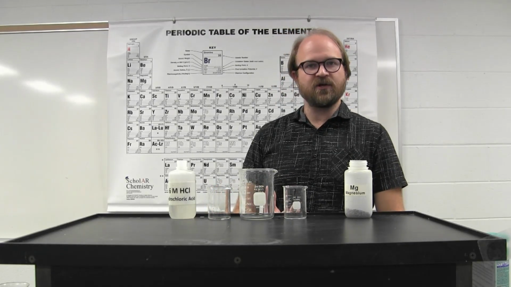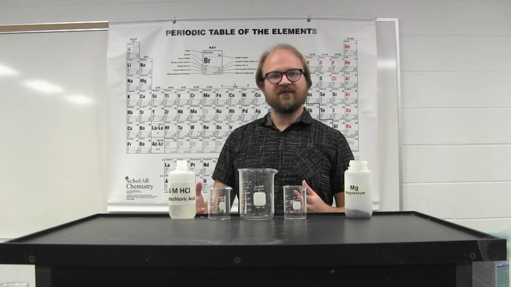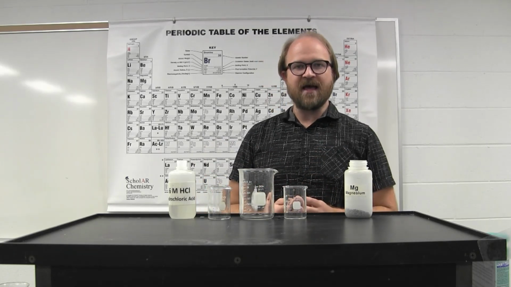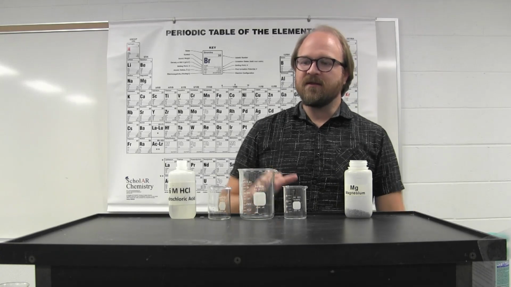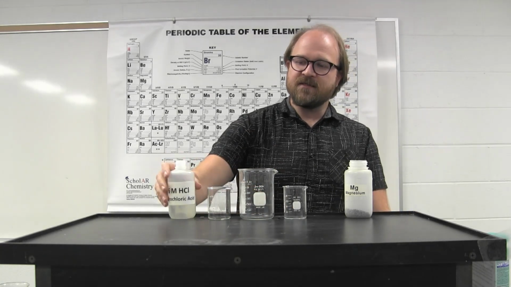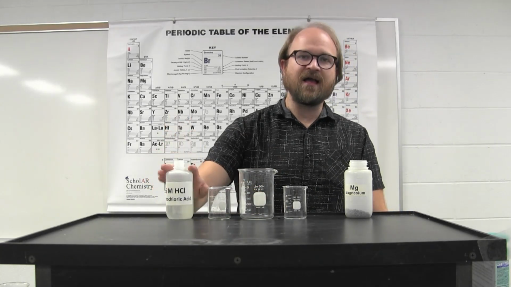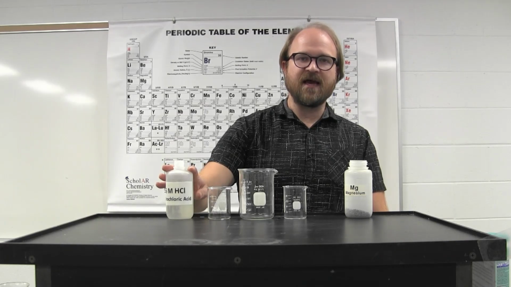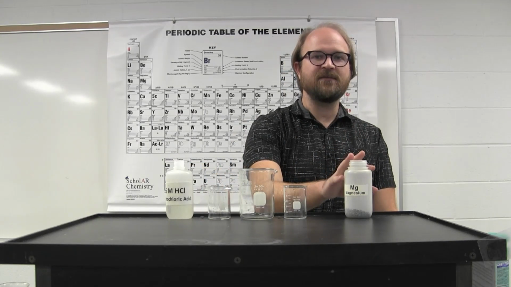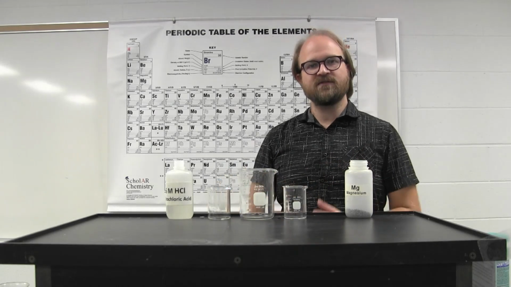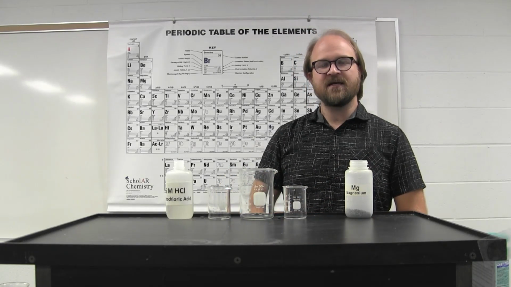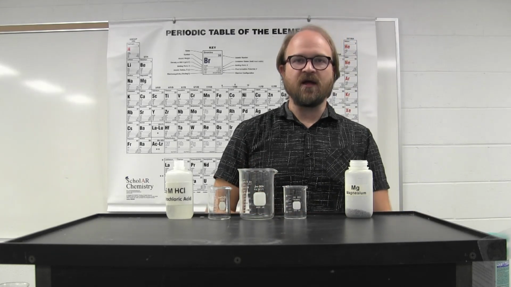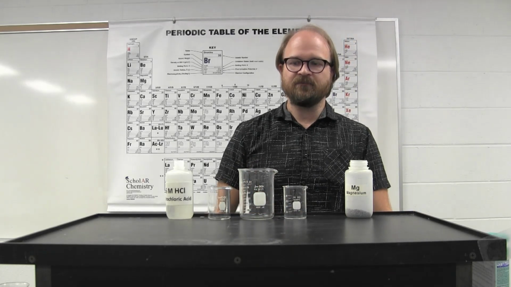When a reaction occurs, you're taking the reactants, rearranging those atoms and electrons, and creating the products. In this example, there are two reactants: hydrochloric acid, HCl, and magnesium metal. And when these two things react, they form hydrogen gas and a solution of magnesium chloride.